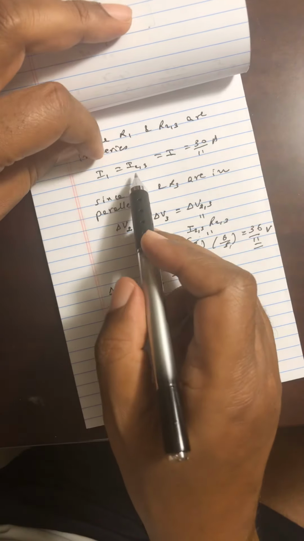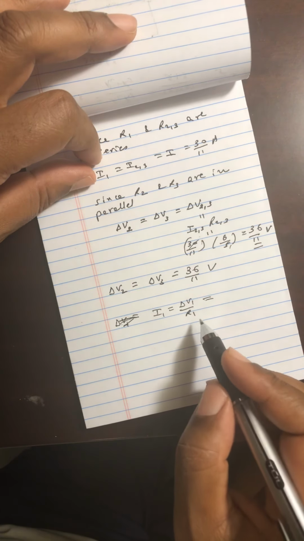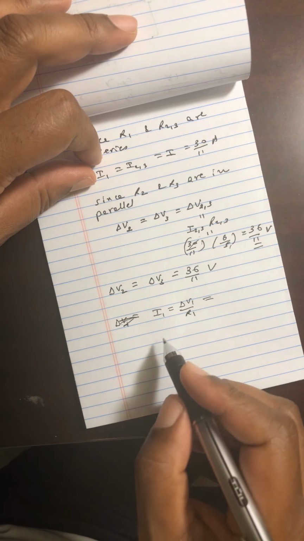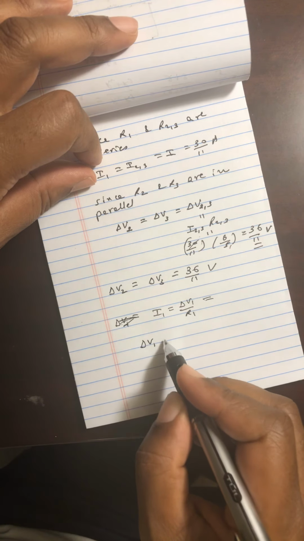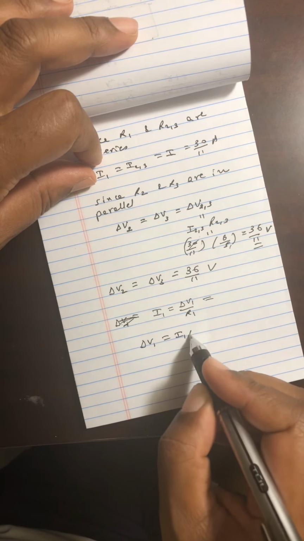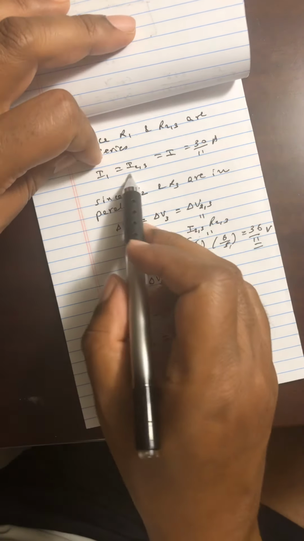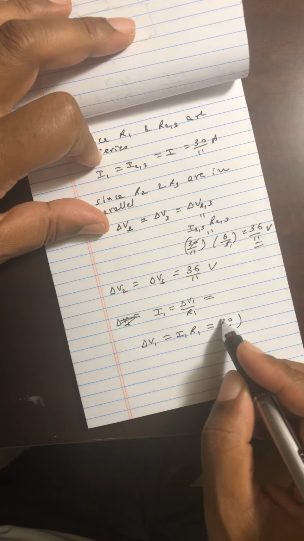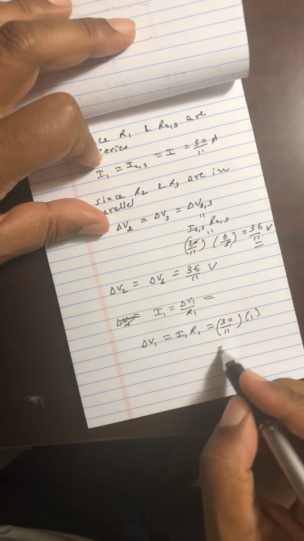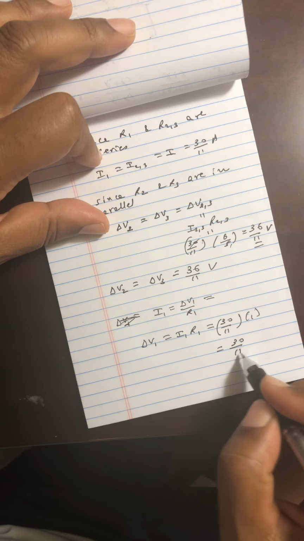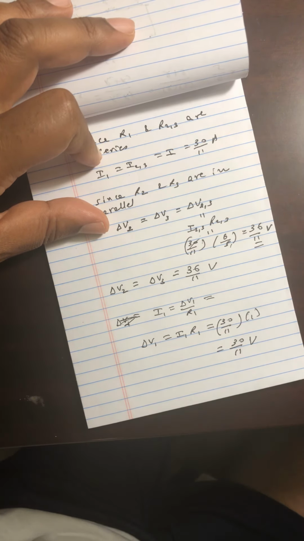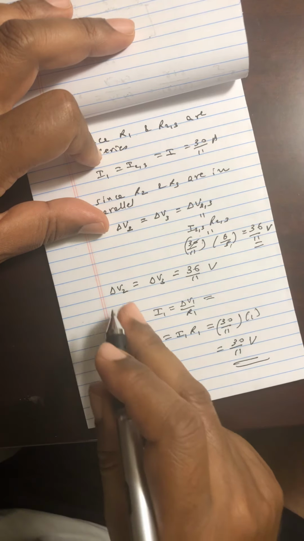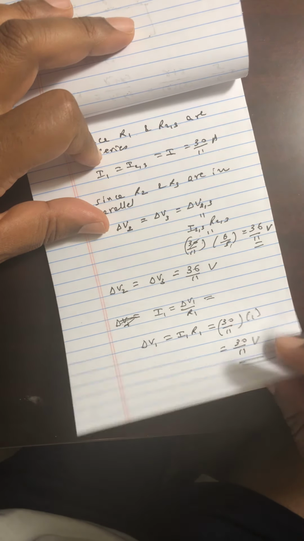We have the current I1, so let's calculate delta V1. So delta V1 equals I1 times R1. The current is 30 over 11 amps, and the resistance is 1. So we get 30 over 11 volts. And for the others, we have the potential differences, so let's calculate the currents.